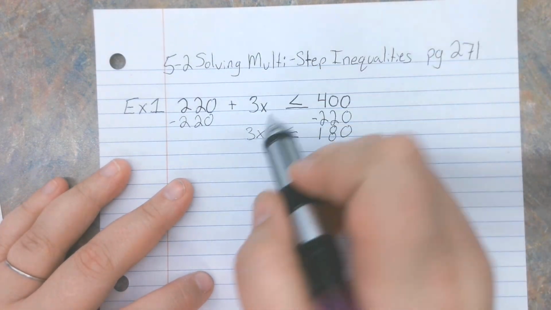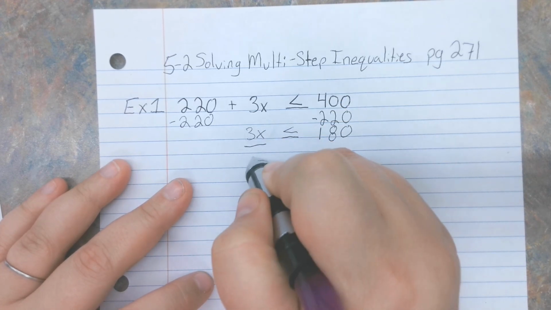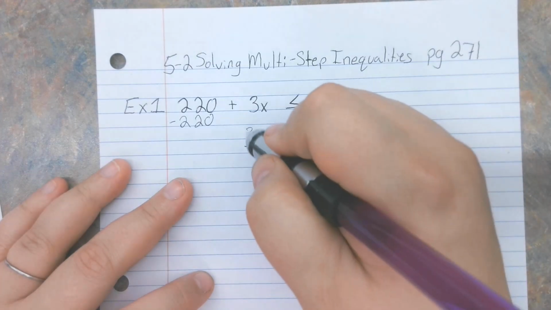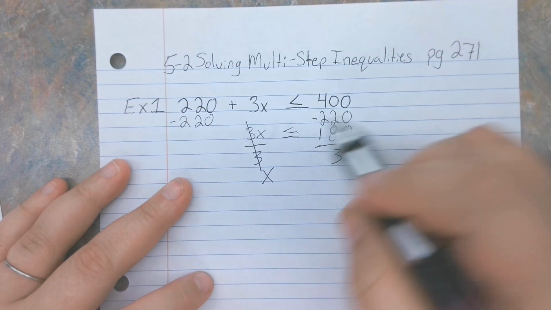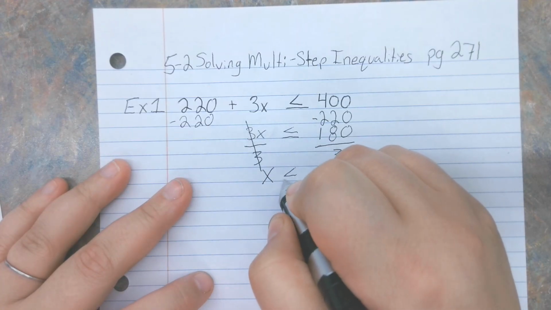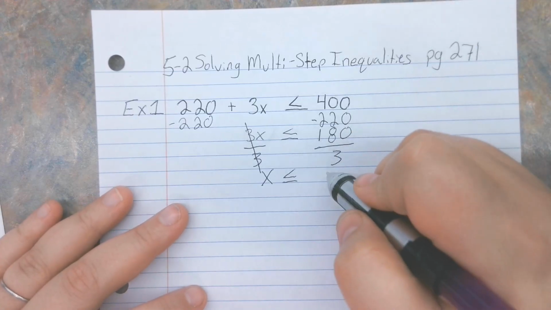It's not by itself, but 3 and x are being multiplied, so I can do the opposite and divide by 3. The 3's cancel out on this side, and I'm left with only x. I didn't multiply or divide by a negative, so my sign is going to stay the same. And 180 divided by 3 is 60.